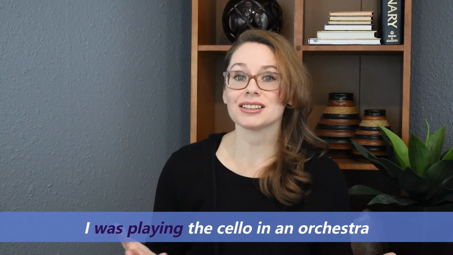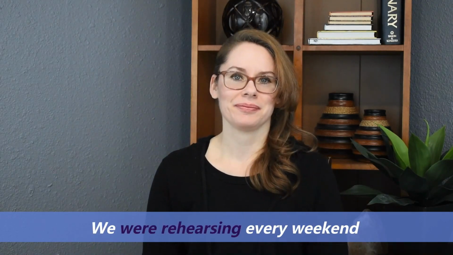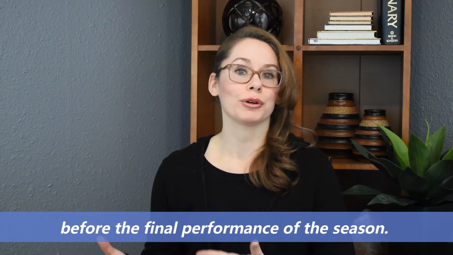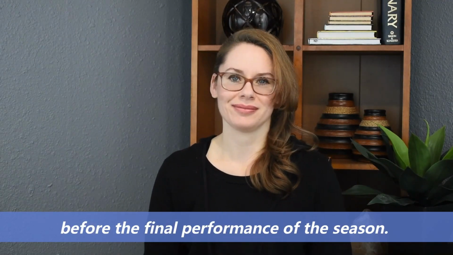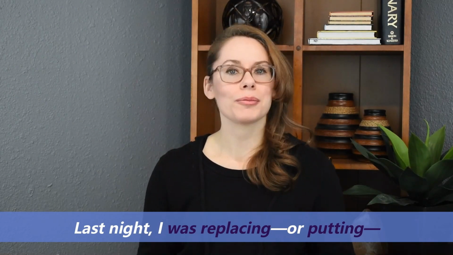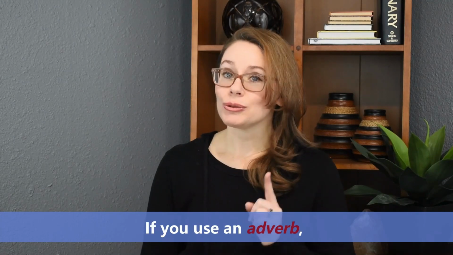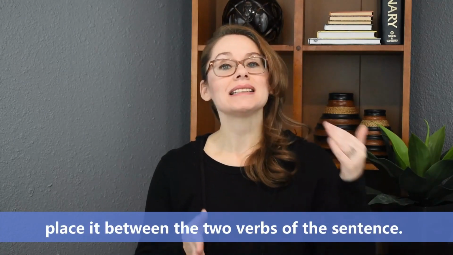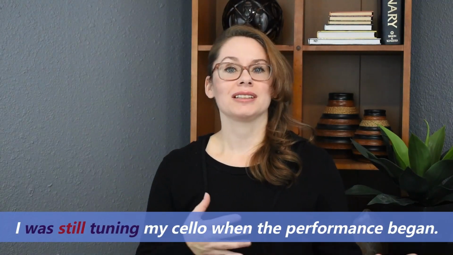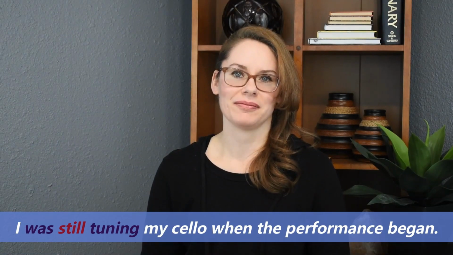I was playing the cello in an orchestra before I moved to another country. We were rehearsing every weekend before the final performance of the season. Last night, I was replacing or putting new strings on my cello. If you use an adverb, place it between the two verbs of the sentence. I was still tuning my cello when the performance began.